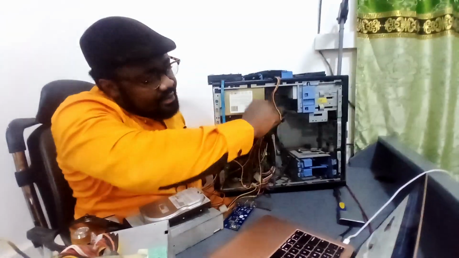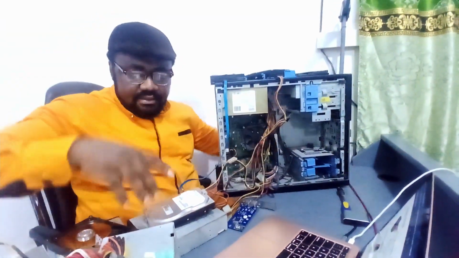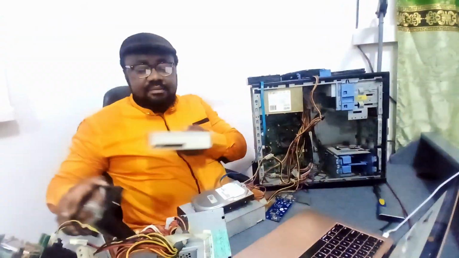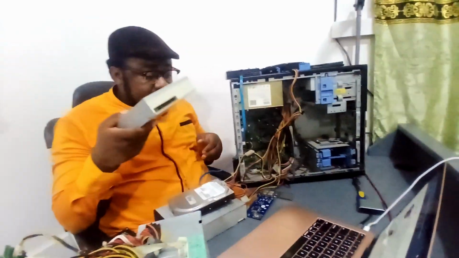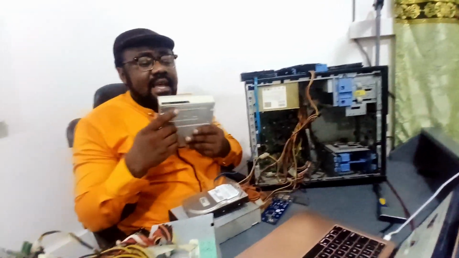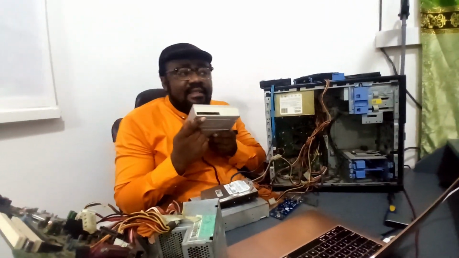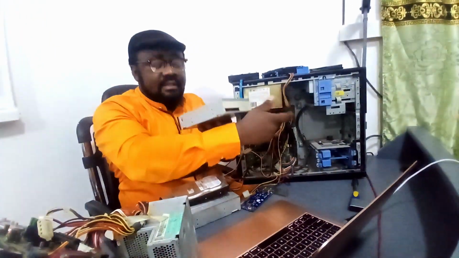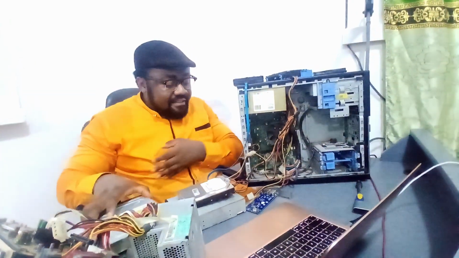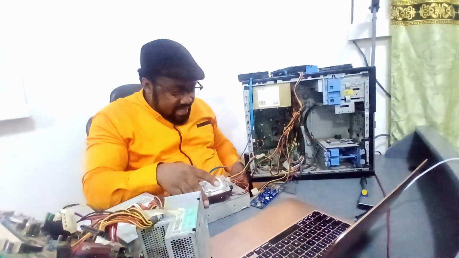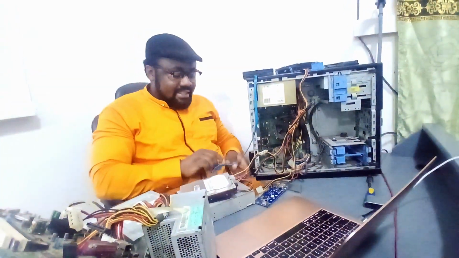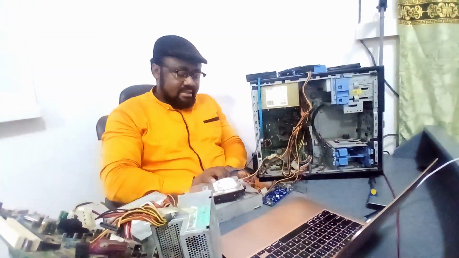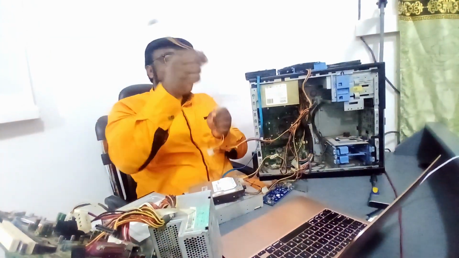Our optical disk drive is here, just like the one I removed. It also needs power from the power supply unit, and if it is a SATA, you need to find a SATA connector for it. If the SATA connectors are finished and all you see are Molex, you can get extensions like this.